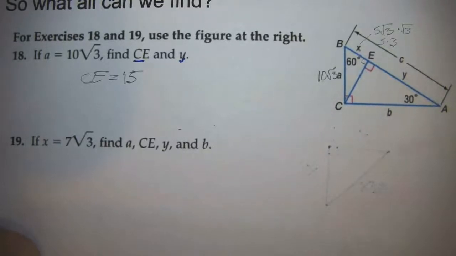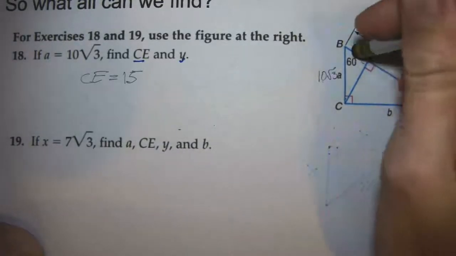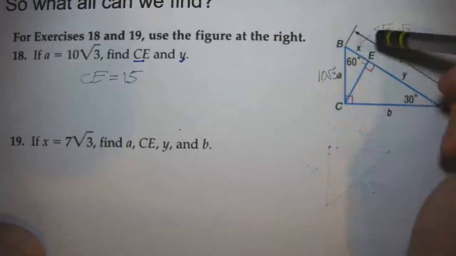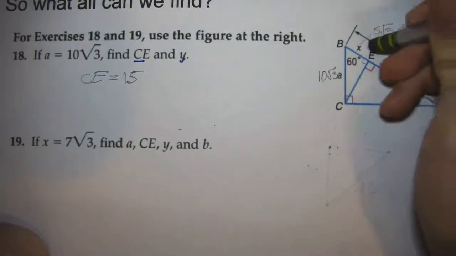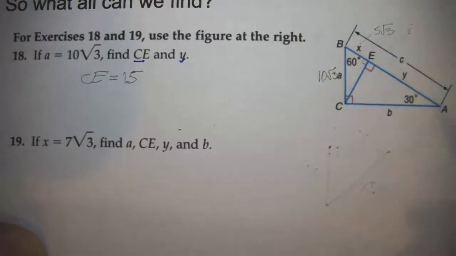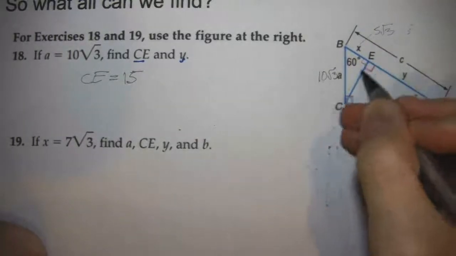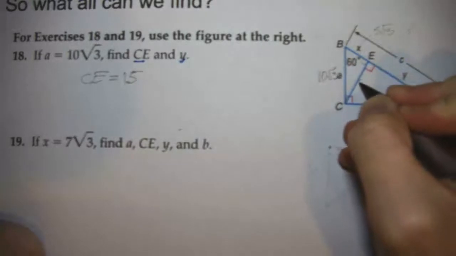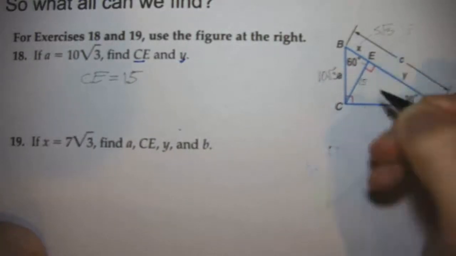All right, let's keep looking. So we know that x is this 5 radical 3. I'm going to leave that there for the time being. And we know that CE is 15, so let's write that in. That way we've got our measurements going.